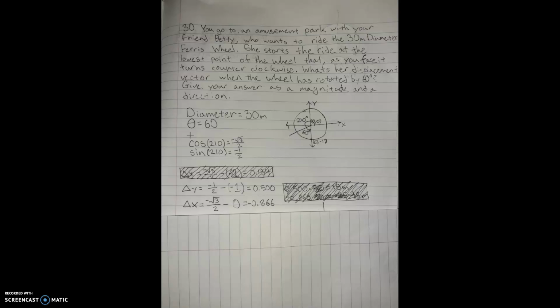Now that I know the starting point coordinates and the final point coordinates, I can find the displacement between them by subtracting first my final y value from my original y value, giving me a result of 0.5, and then taking my final x value and subtracting it from my original x value, giving me a result of negative 0.866.